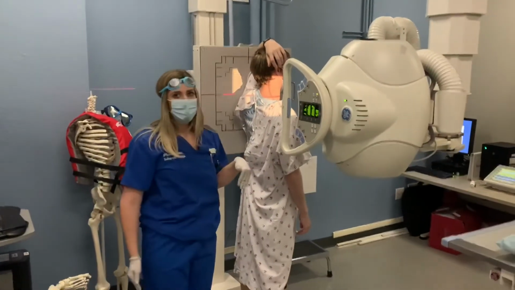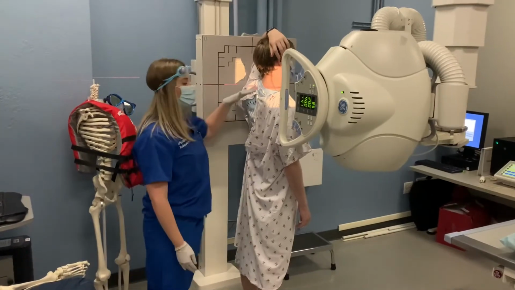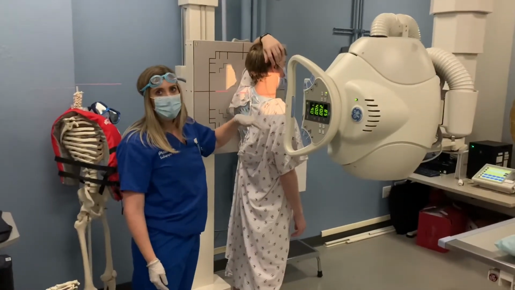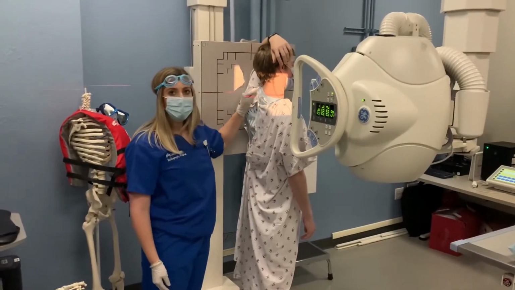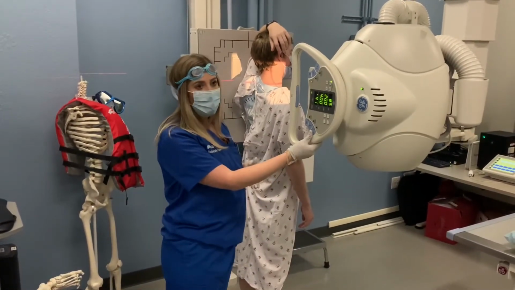Typically for this projection, we're going to be using a perpendicular central ray. However, if our patient is unable to depress their shoulder enough to clear that intervertebral joint space, we're going to add a 3 to 5 degree caudal angle.